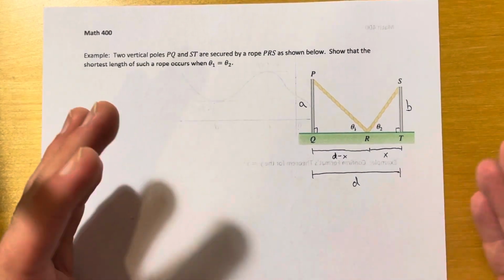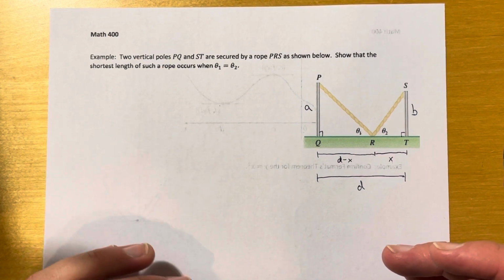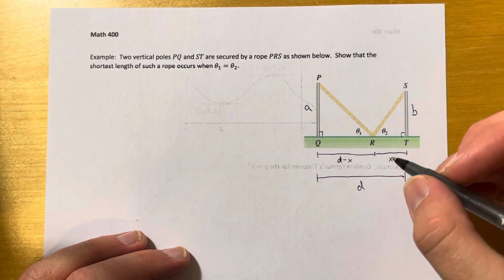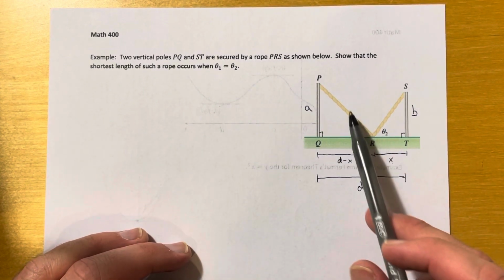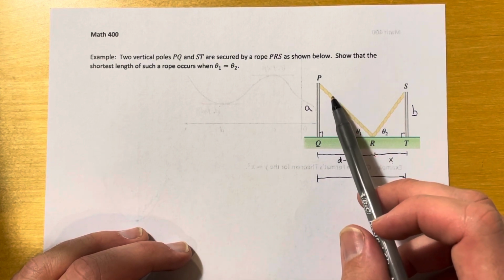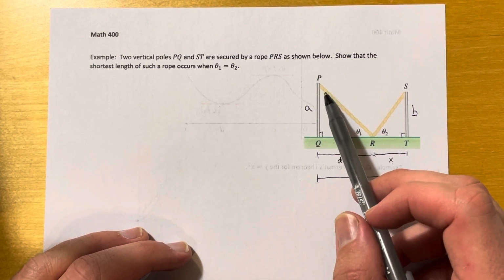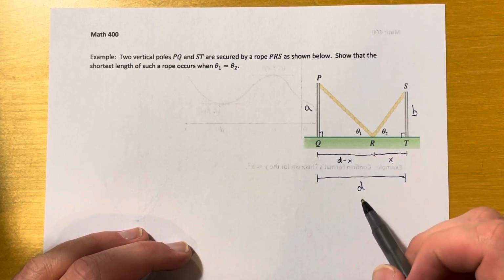By labeling a couple of sides in each of my right triangles, that allows me to use the Pythagorean Theorem. And the Pythagorean Theorem is going to be useful because the rope itself makes up the hypotenuses. I actually don't know if that's plural or not. The hypotenusi? I have no idea. Each hypotenuse, when added together, will give me the total length of that rope.